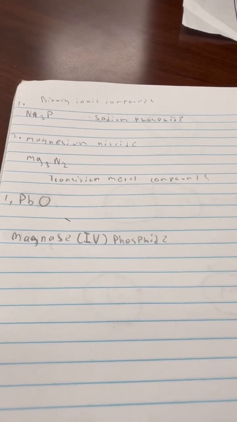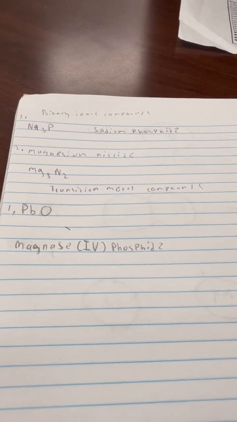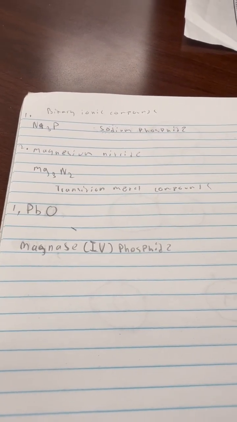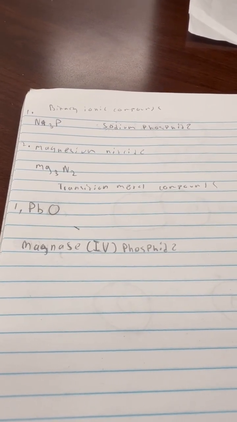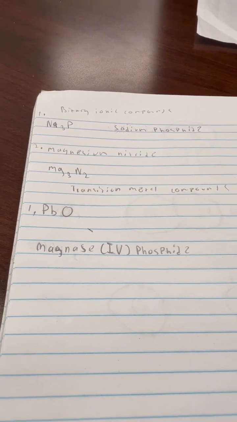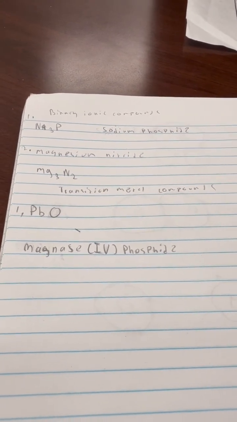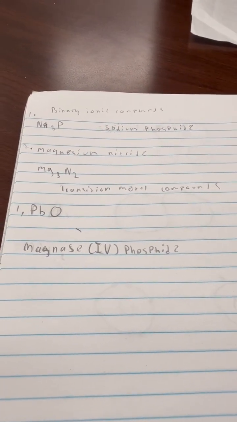Now we're doing transition metal compounds. So for transition metal compounds, you need to use Roman numerals to describe how many valence electrons each cation is going to have. So the cation in this situation is going to be lead. Oxygen has 6 valence electrons, meaning it needs 2 valence electrons to form a complete octet.